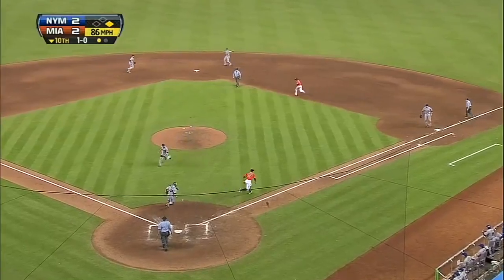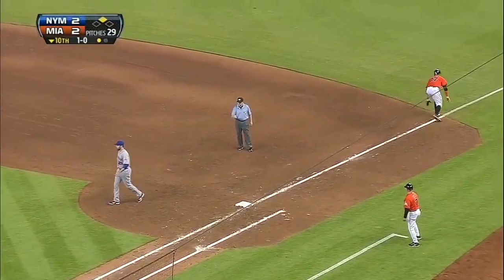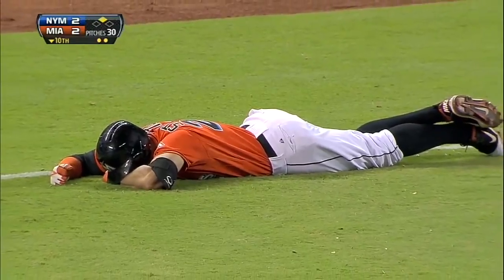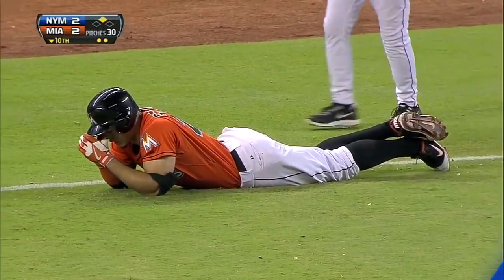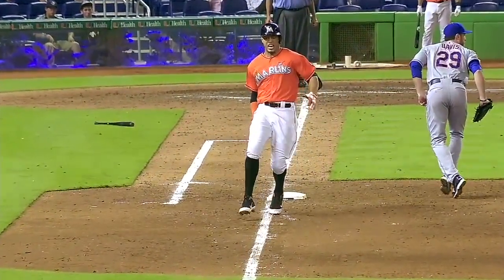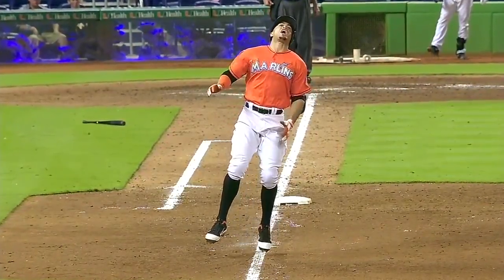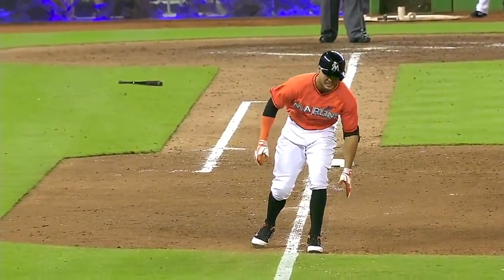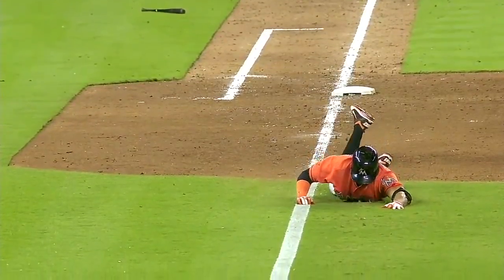Breaking ball, little dribbler. Buck goes to first, and Stanton is hurt. Down goes Stanton. Oh, goodness. In a season, Stanton finally finds his groove over this past week. The home runs start to come, and down he goes. Wow.